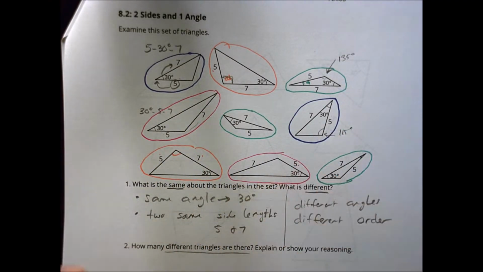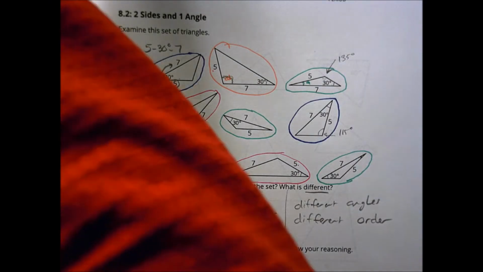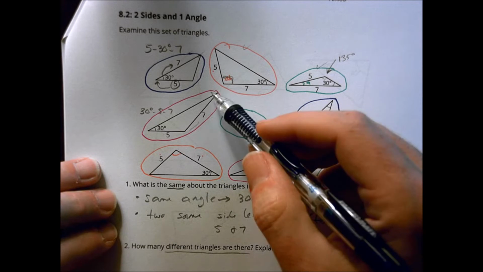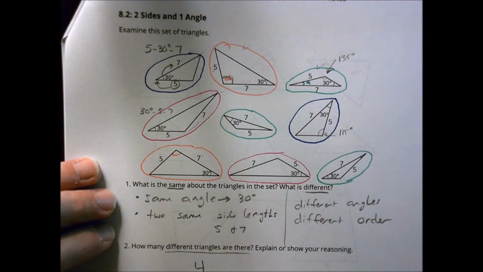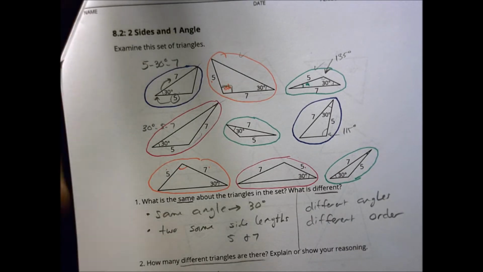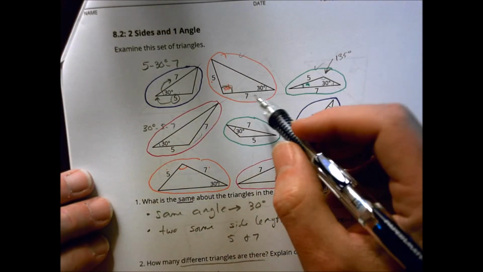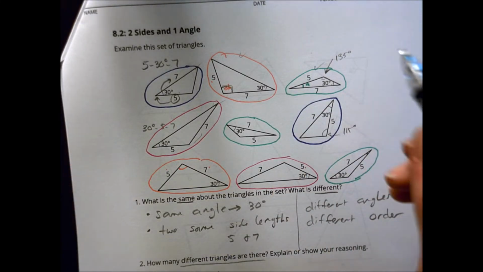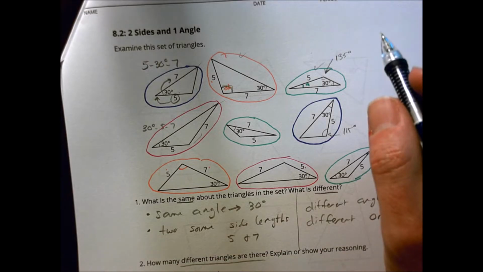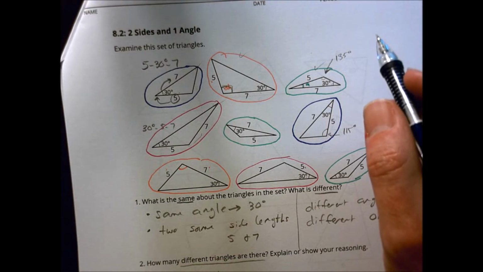So while there are similarities between those triangles, what we notice is that we end up with 1, 2, 3, 4 different triangles in that mix. So don't be overzealous there. If you see the same numbers, side lengths, or angle measurements, you have to look and see what the order is, because that matters when deciding if something is the same triangle or a different triangle.